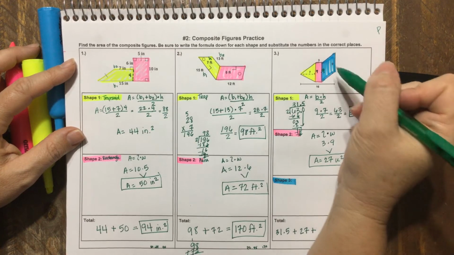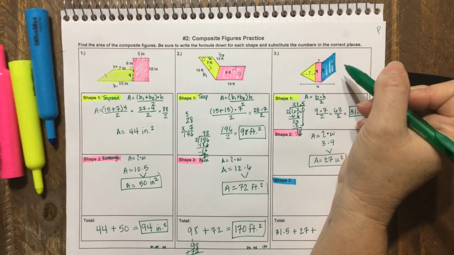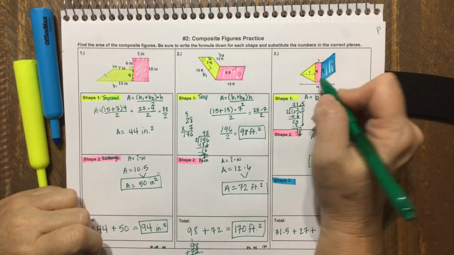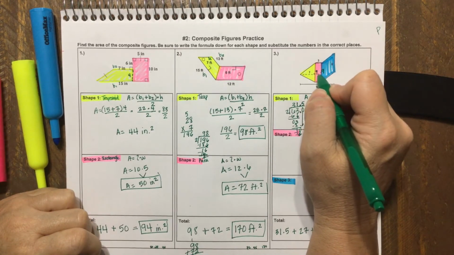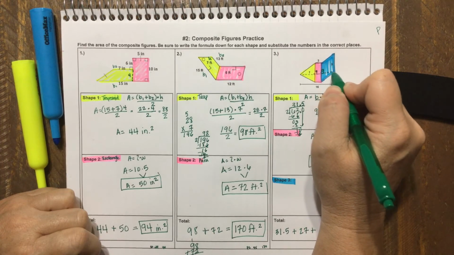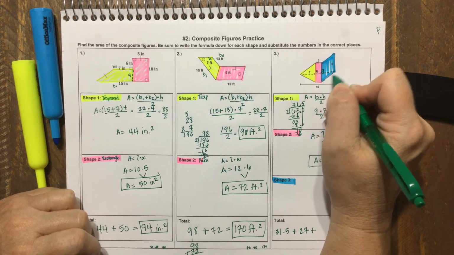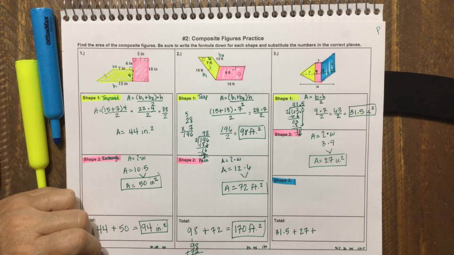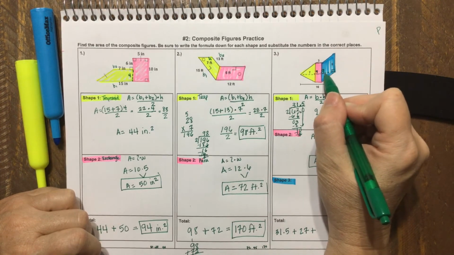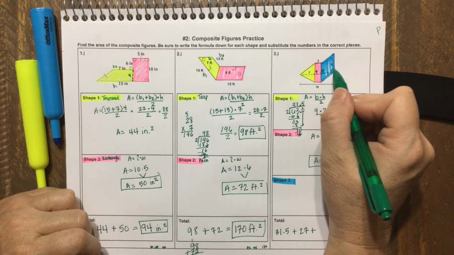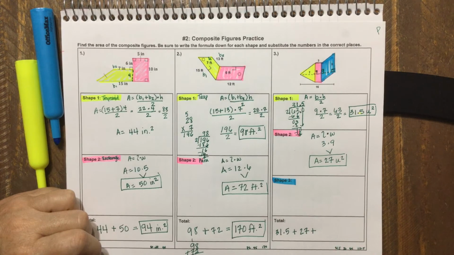And then we need to look at our third shape. So we know this is 9, no problem, but we don't know this here. So if we go from here to here, we know this is 3, but then we've got one more shape. Remember, we don't want to go on these diagonal lines. We always want to find the height, which is our vertical line that is perpendicular to our base and forms a right angle.